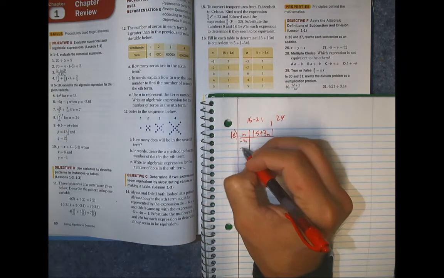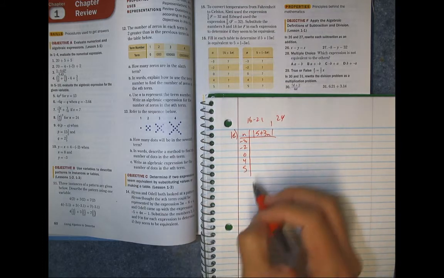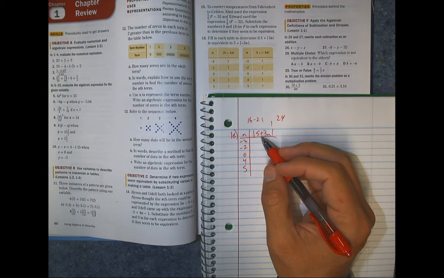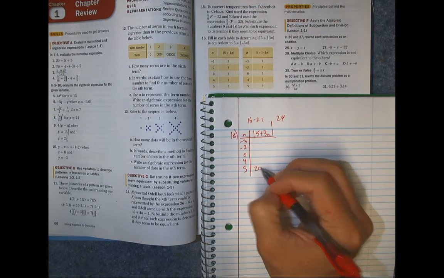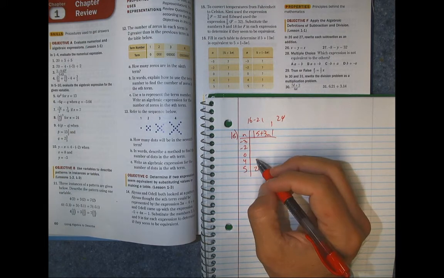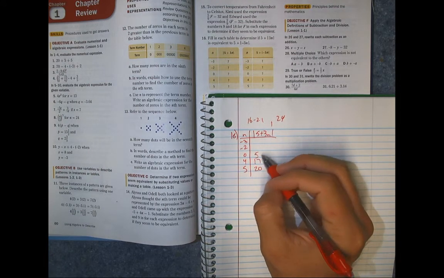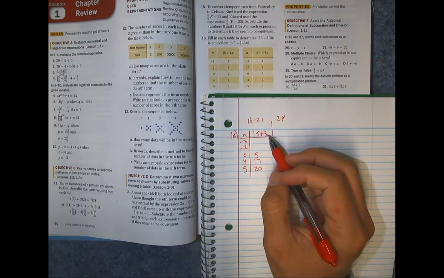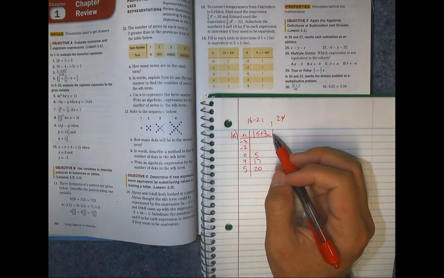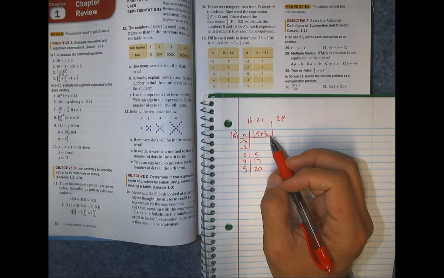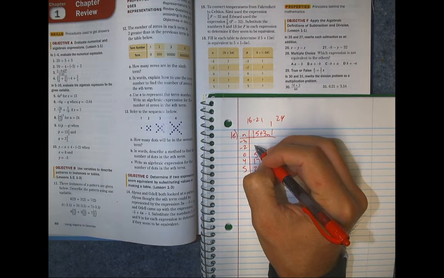they want us to plug in -3, -2, 0, 4, and 5. Let's start with some positives, keep it easy. Plug in 5. 3 times 5 is 15, plus 5 is 20. Absolute value keeps it positive, and it's just 20. 4 times 3 is 12, plus 5 is 17. Absolute value keeps it positive. 0 times 3, 0, plus 5 is 5, keeps it positive. -2 now, so 3 times -2, that would be -6. And then 5 plus -6 is going to be -1, and that will be a positive 1 after the absolute value.